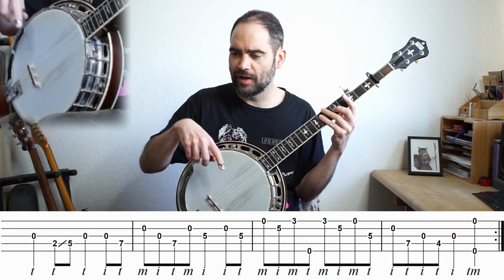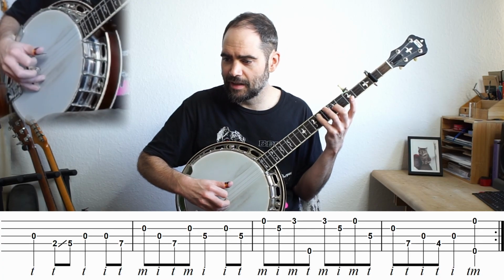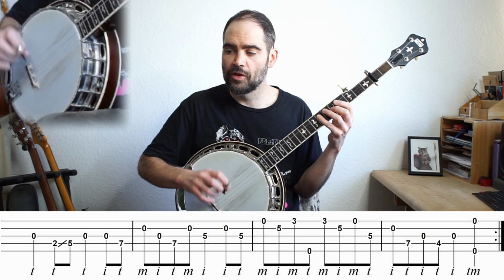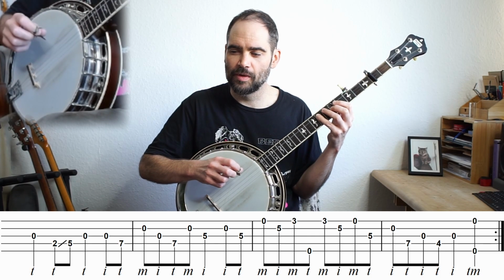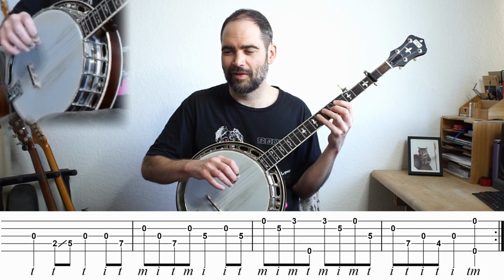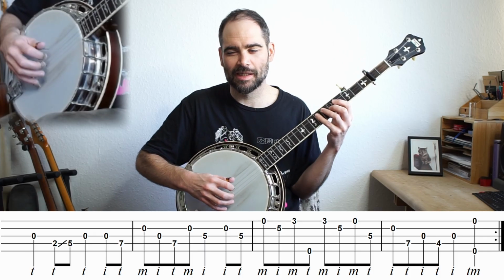Now you'll see the fingers I wrote down. What do I have? Index, thumb, middle, index, or thumb. Those last two notes I either do, and I'm mixing it up. To be honest, I should probably have it a little bit clearer because I sometimes mess this section up.